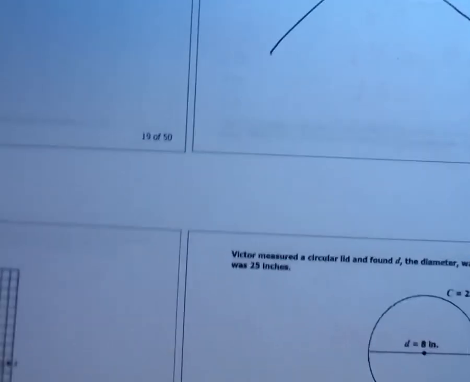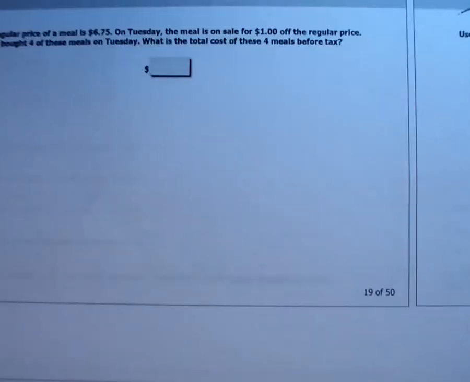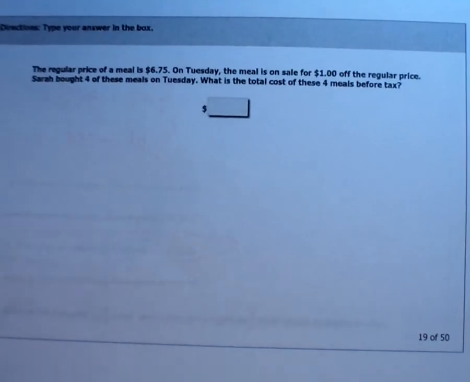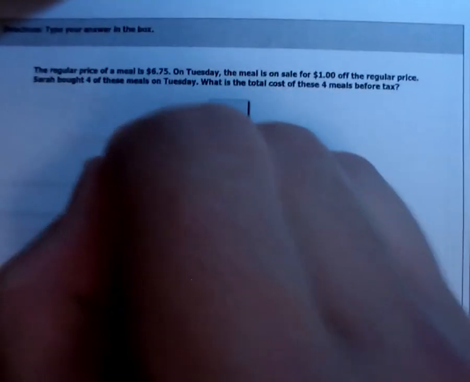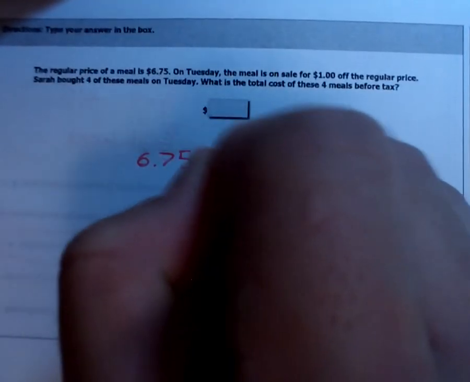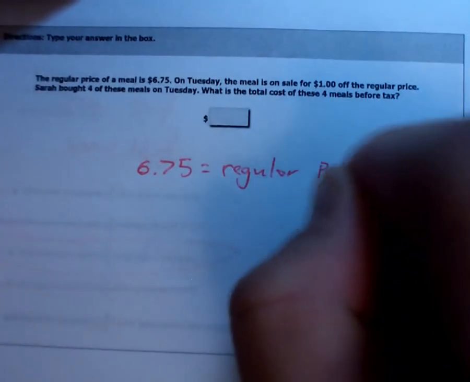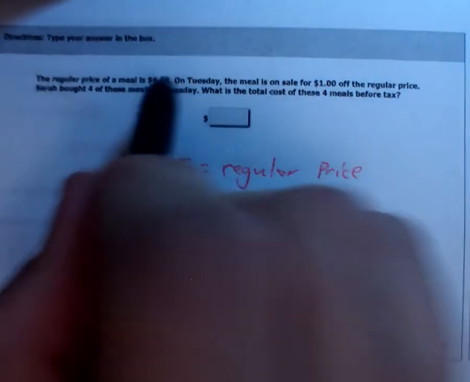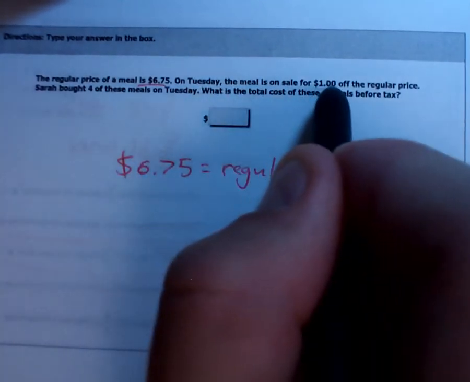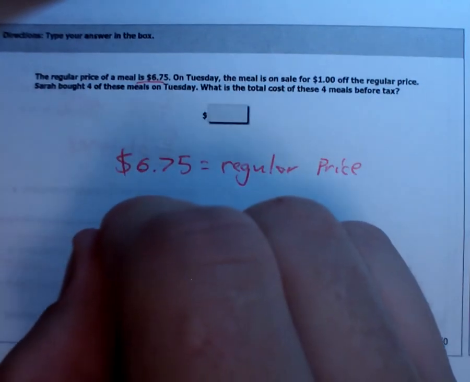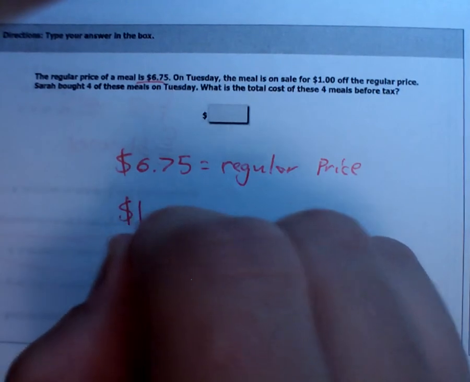All right, moving on. Regular price of a meal. Let's find out about this meal here. All right, the next question, number 20, just to let you know, is going to be X'd out. We do not go over Fahrenheit and Celsius. We didn't do that this year. All right, the regular price of a meal is $6.75. 6.75 equals regular price. All right, and then on Tuesday, the meal is on sale for $1 off. So $1 off on Tuesday.